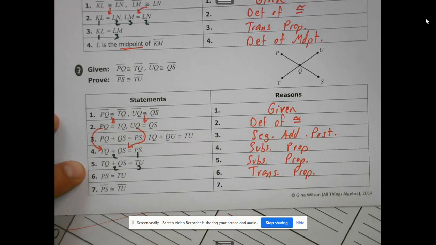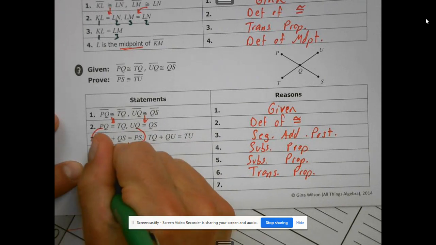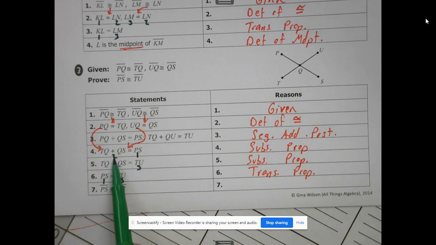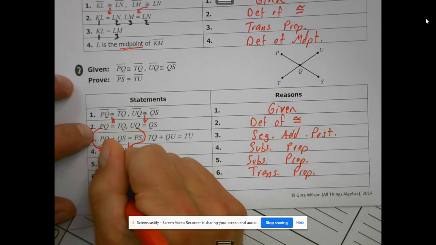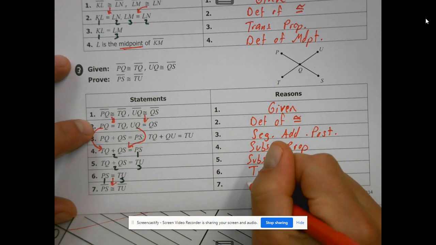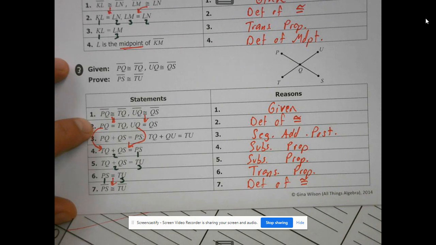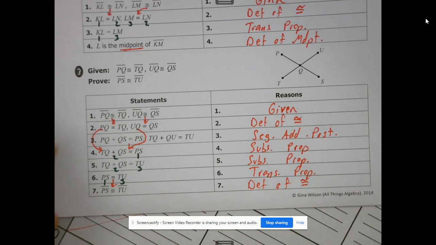TU is a 3. PS is the 1. TU is a 3. If 1 equals 2, 2 equals 3, then I can say 1 equals 3. That is your transitive property. Last one, they went from equal sign to congruent sign. Definition of congruence. Next page.